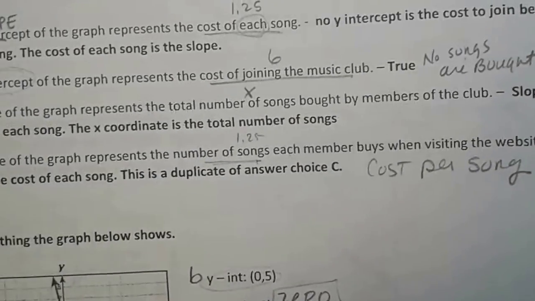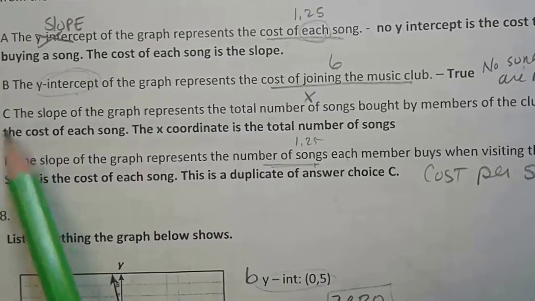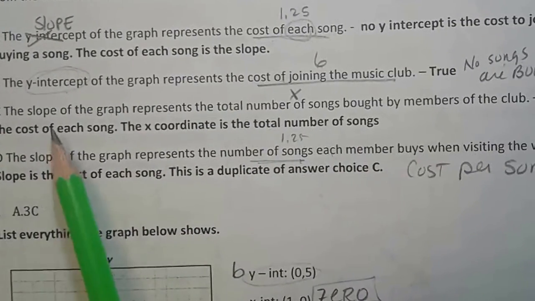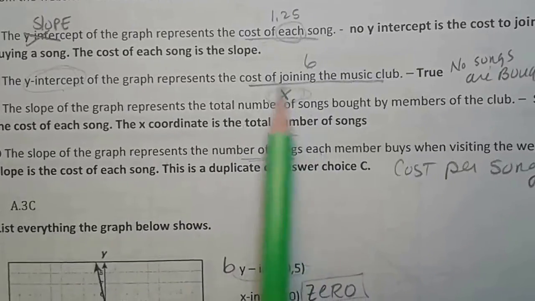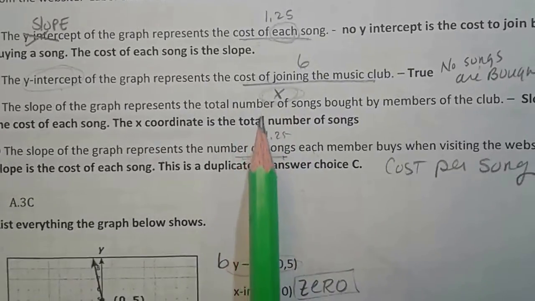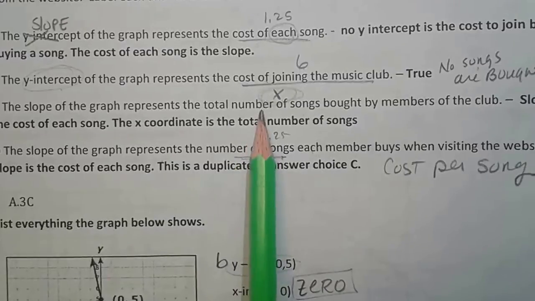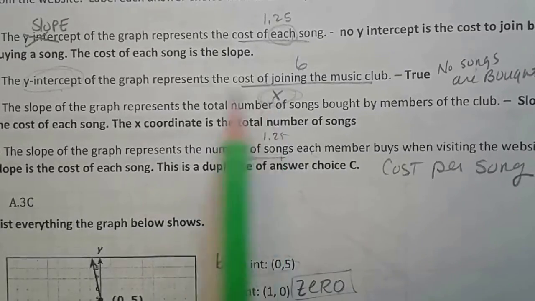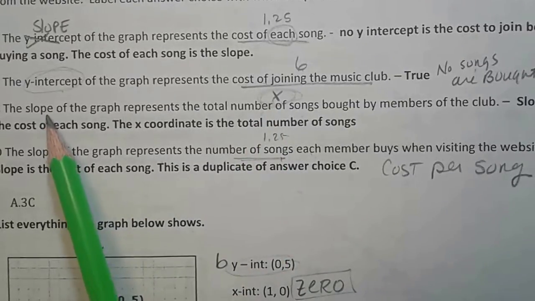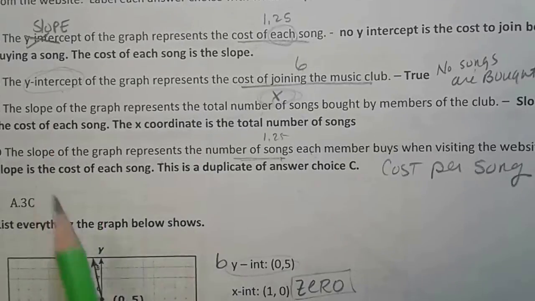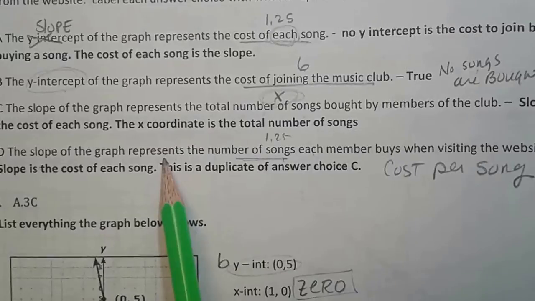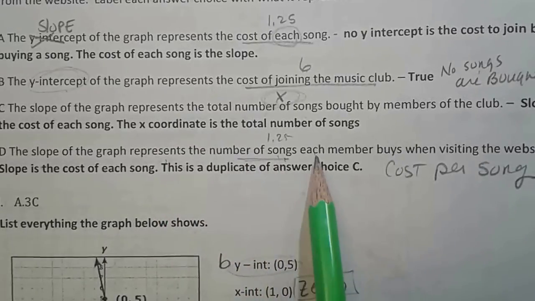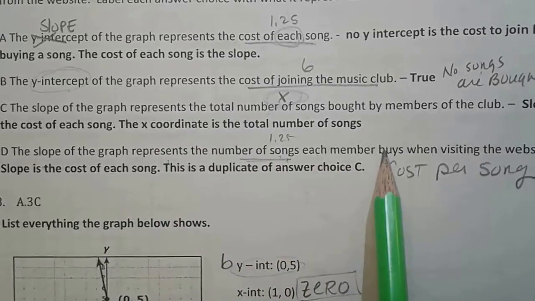Moving on. C. The slope is the total number of songs, so the slope is x. No, the total number of songs is x. The slope is the cost, so that doesn't make sense. Let's read D. The slope is the graph that represents the number of songs that each member buys.